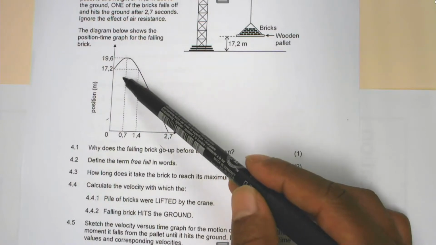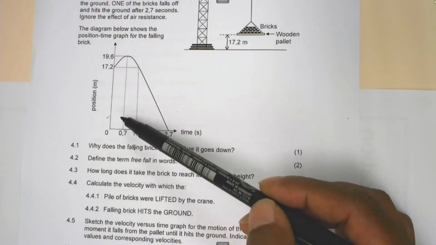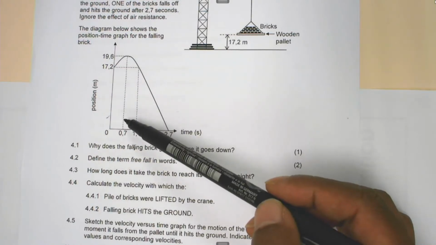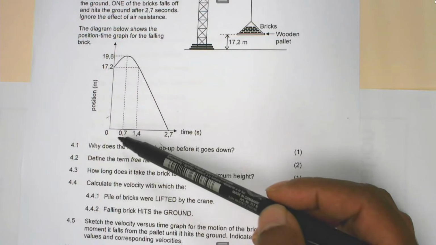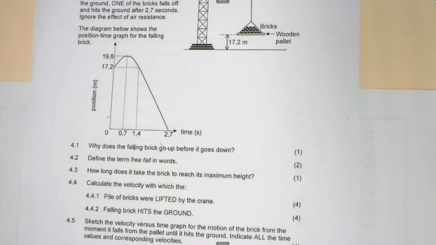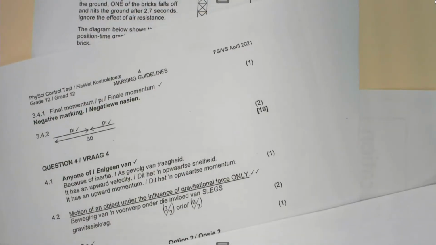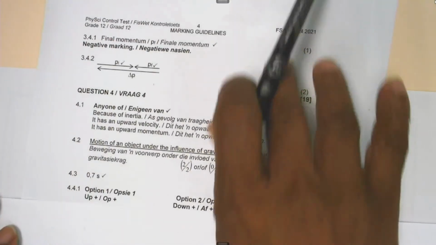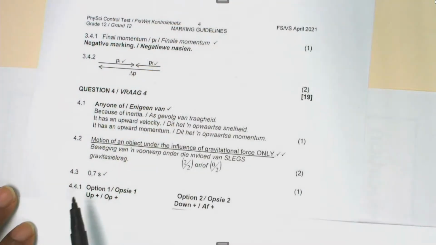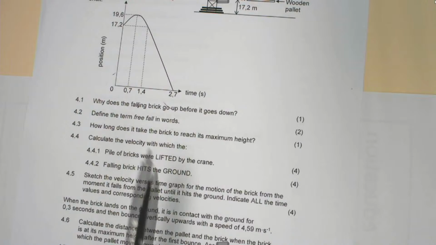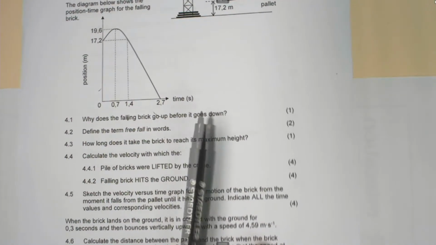So the learners just need to read the time that is given here. The answer should be 0.7 seconds, for 1 mark. Hope it is clear for everybody, and we are happy about it.